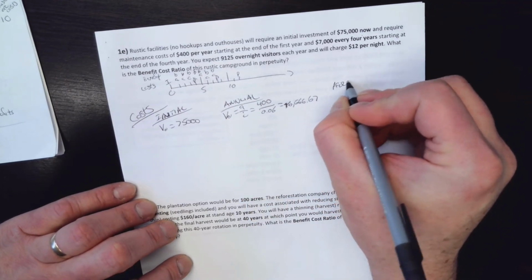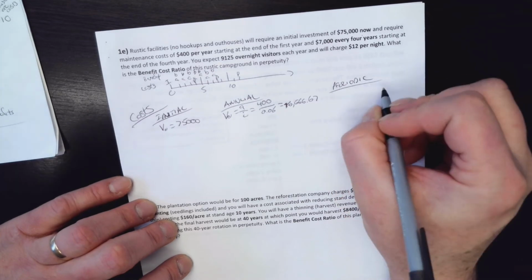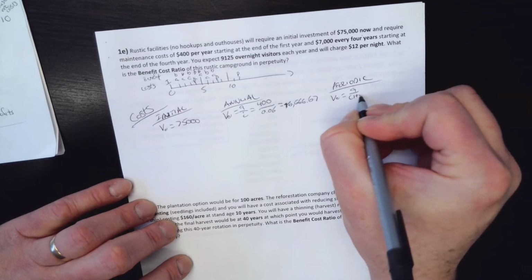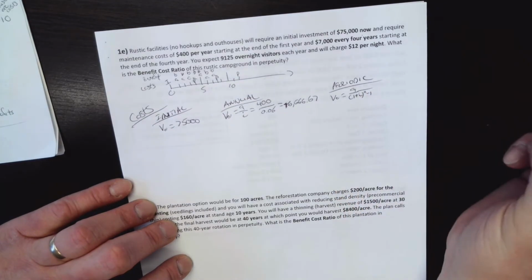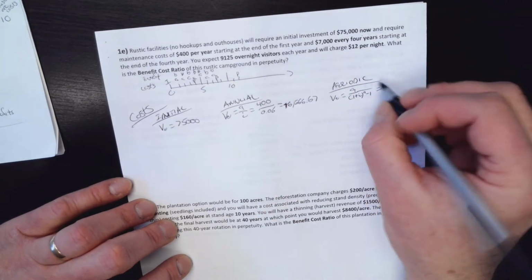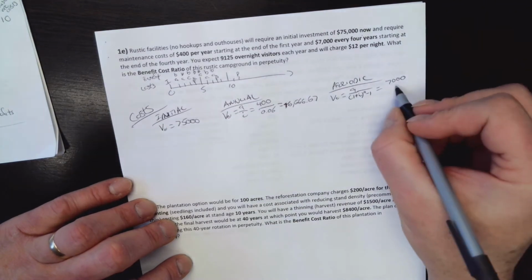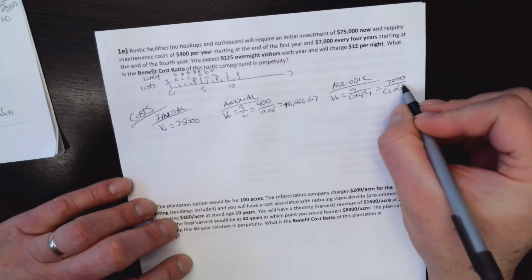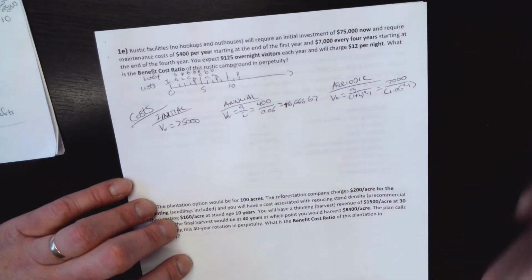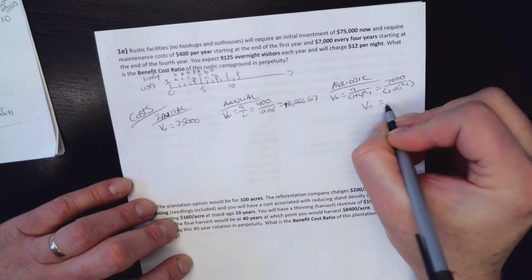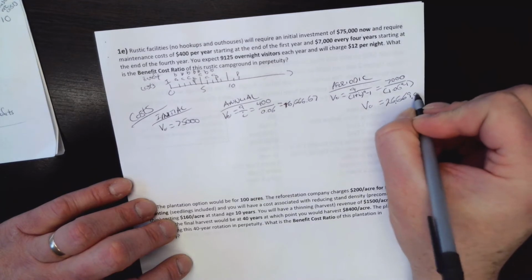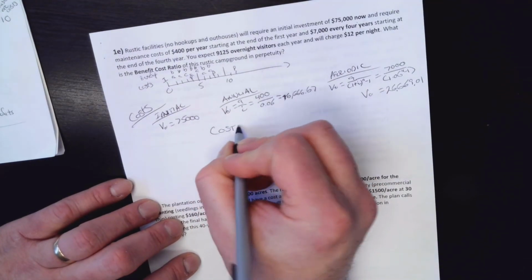So periodic. For our periodic, we have our VO equals A over (1 plus I) to the n minus 1. And when we plug in, the A in this case is the $7,000, and 1.06 to the n here is every 4 years, to the 4 minus 1. We get a VO equal to 26,669.01. So now we can put our costs together.